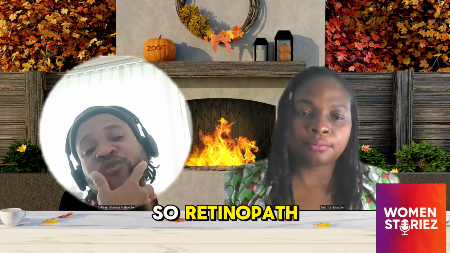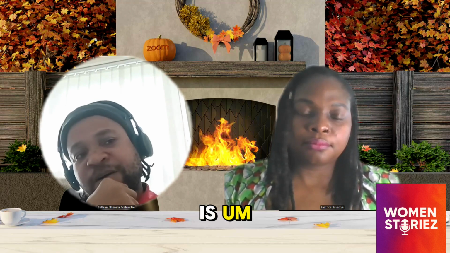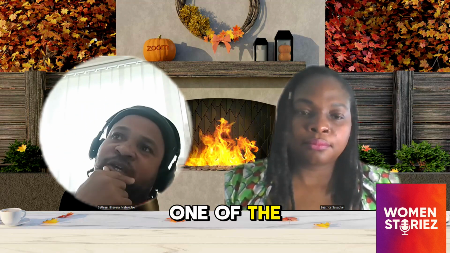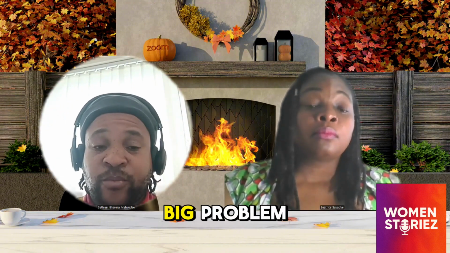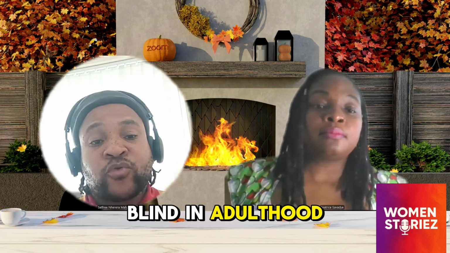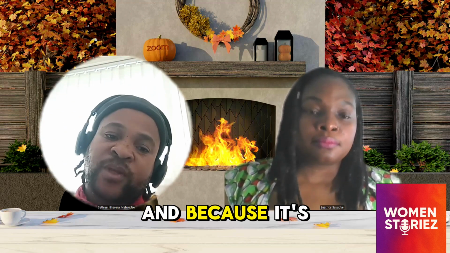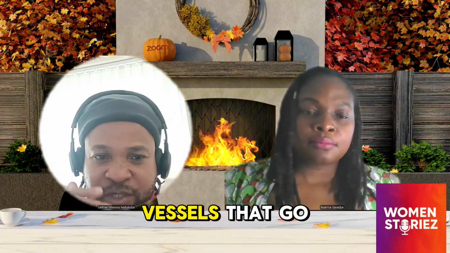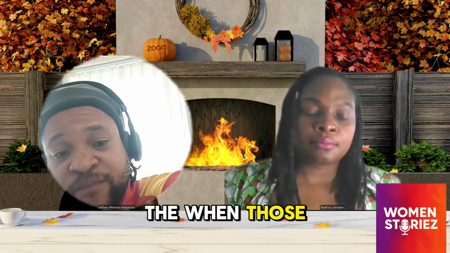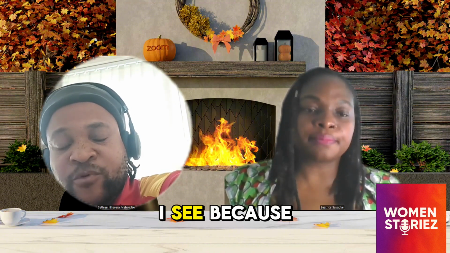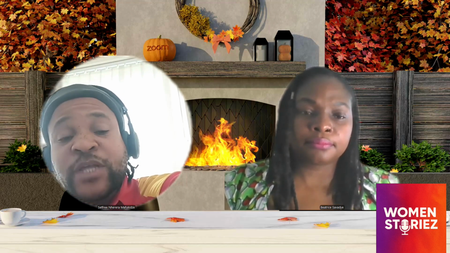So retinopathy is one of the issues that is a big problem, especially in Zimbabwe. It's actually a big problem. A lot of people go blind in adulthood because they are diabetic, and because it's the small blood vessels that are in your eyes that get affected when blood glucose levels are too high. So when those small vessels become affected, they fail to supply the eye. I see. Because they normally would burst. Okay. So that is where the biggest problem is.